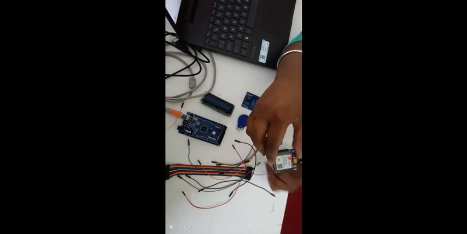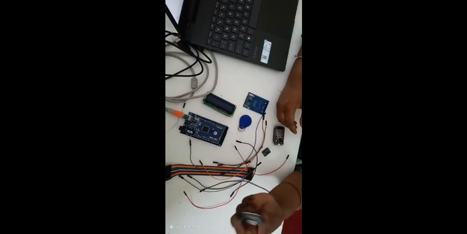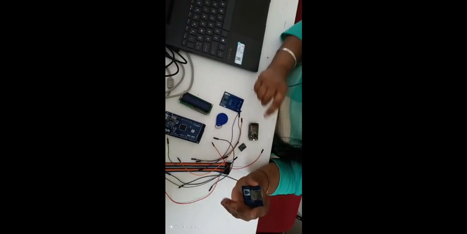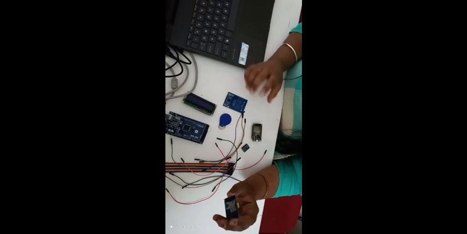And this is the GSM module which we are going to use. Here we can insert a SIM. Through the SIM antenna, the data will transfer to their parents.